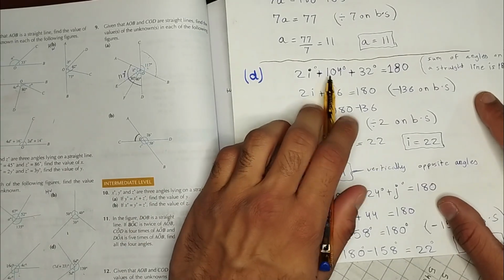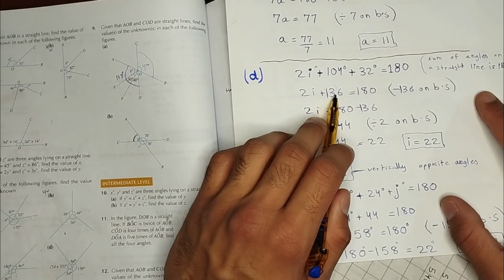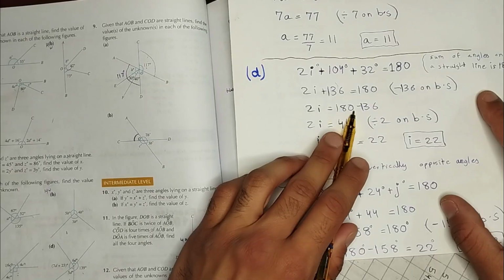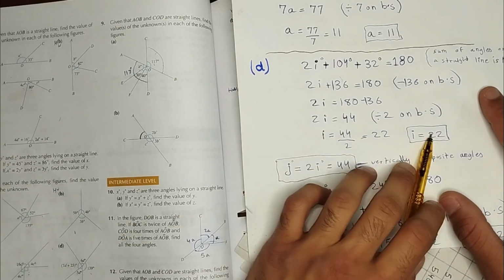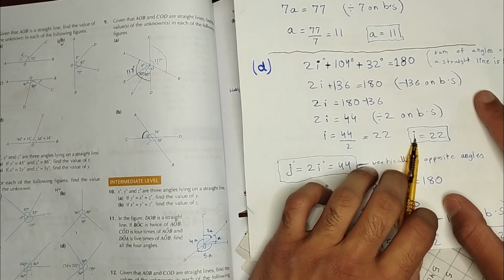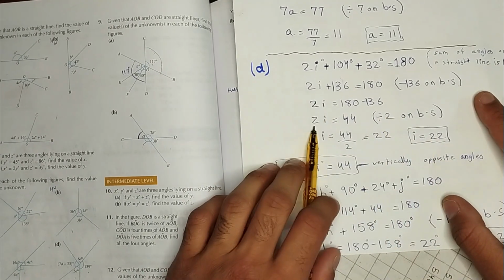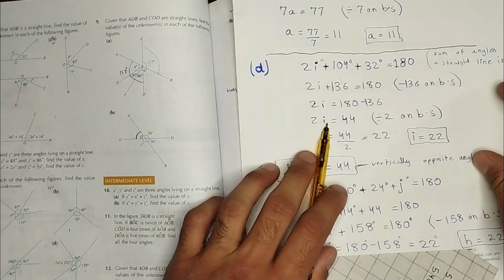First we add them together and we get 136, and when we subtract that from 180 we will get the value of 2I. Divide by 2 on both sides, we will get the value of I. I is equal to 22, okay? And 2I is equal to 44.